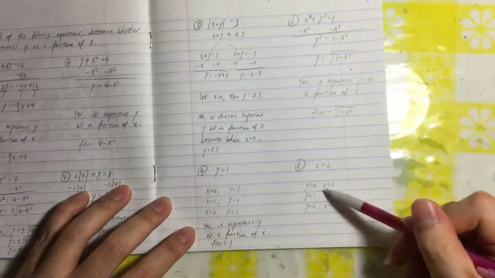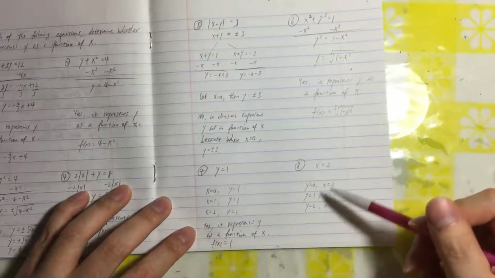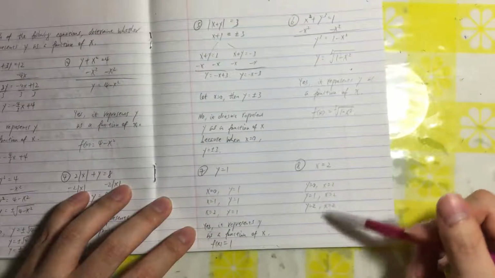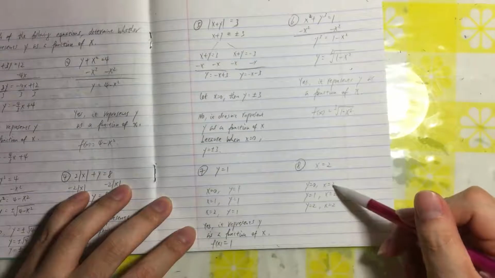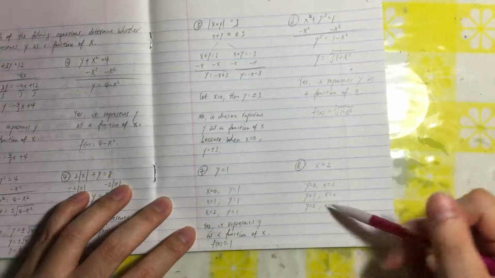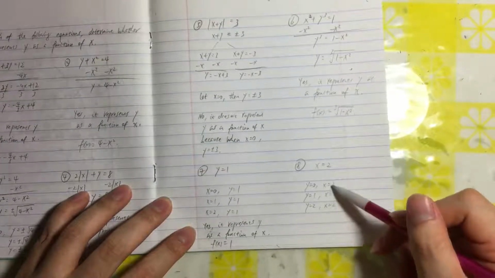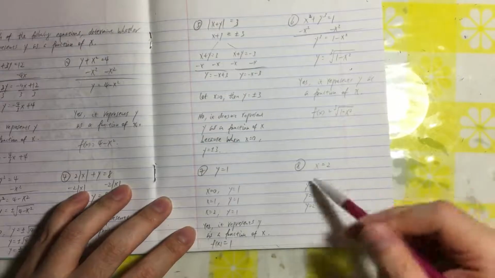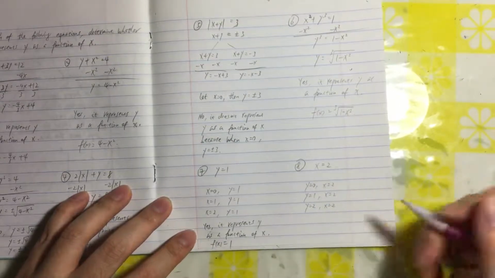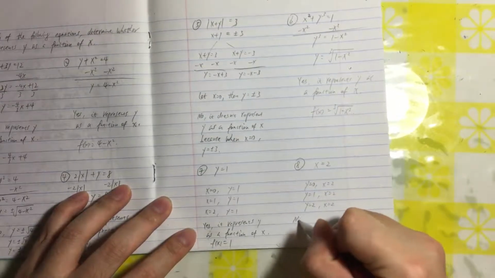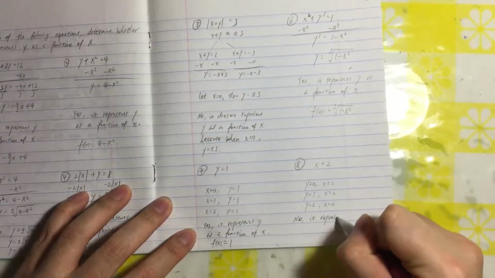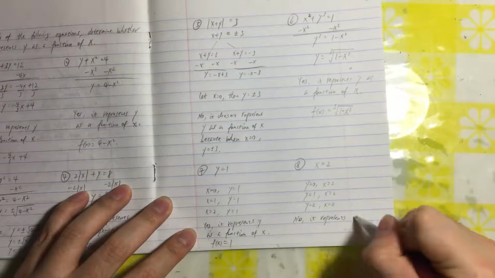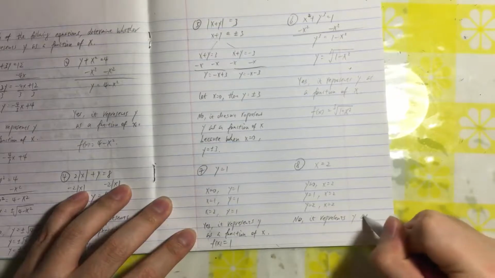Remember here, x represents input. For function, x represents input, y represents output. When the input is 2, there are more than one output. So this equation doesn't represent a function. So no, it doesn't represent a function. It doesn't represent y as a function of x.